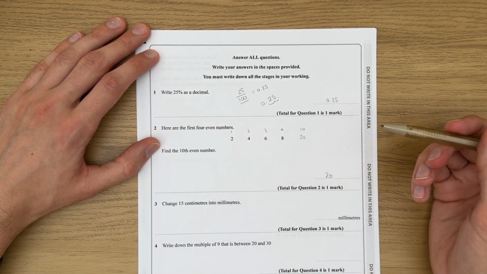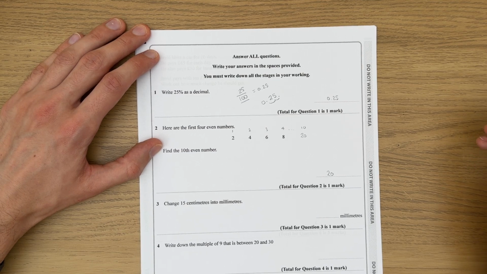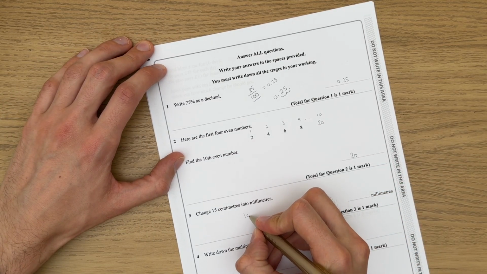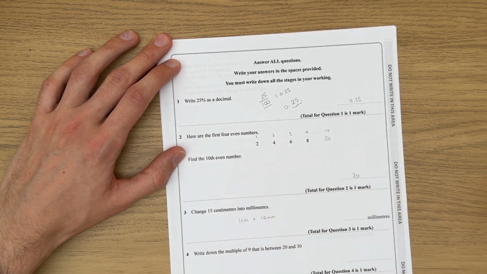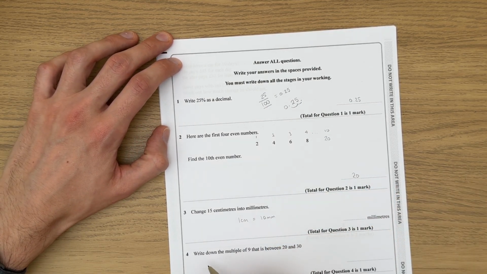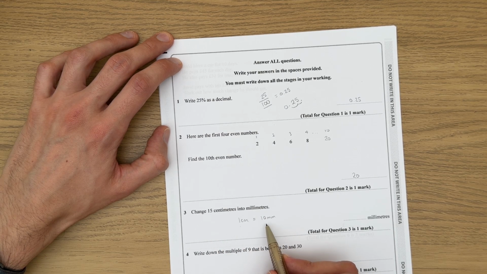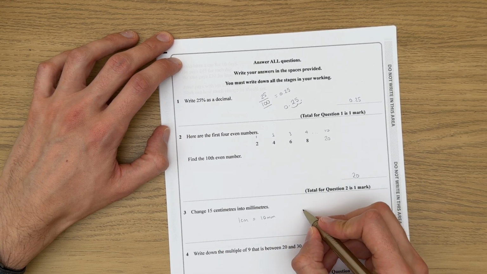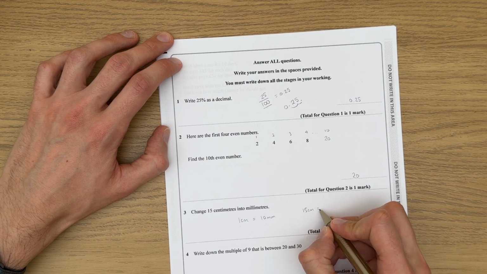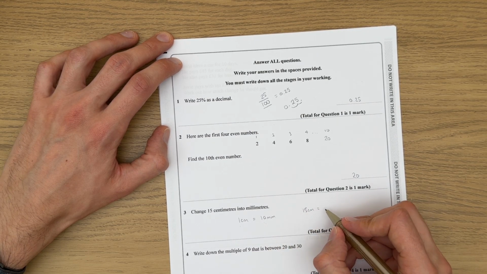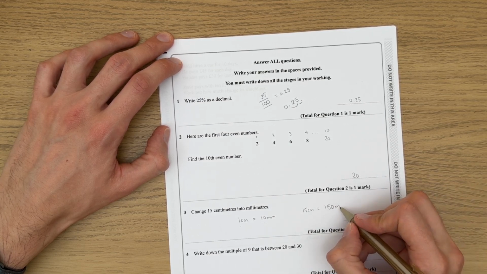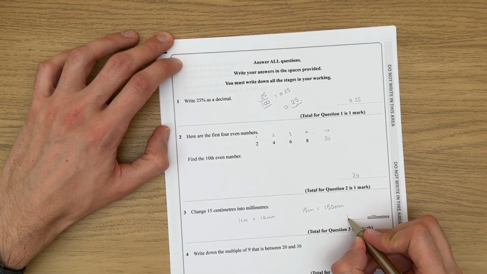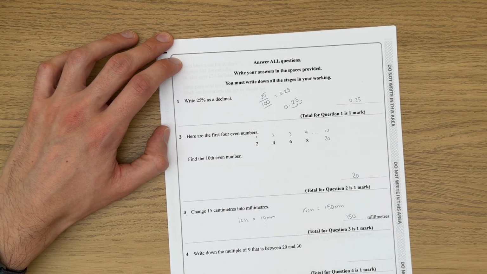Okay, next question 3. Change 15 centimetres into millimetres. So 1 centimetre is equal to 10 millimetres if you look at your ruler. So we want 15 centimetres. If we multiply this side by 15, we get 15 centimetres is equal to 15 times 10, which is 150 millimetres. There we go, so it's 150 millimetres.